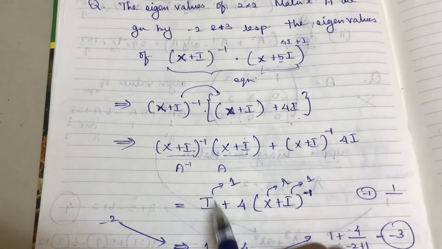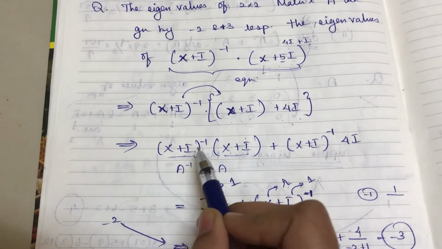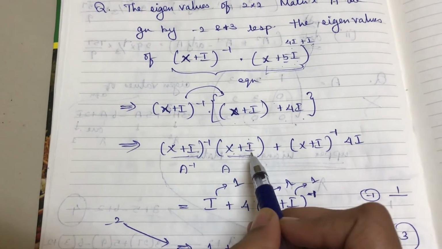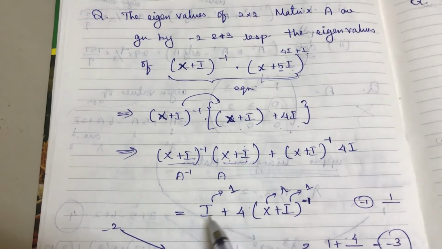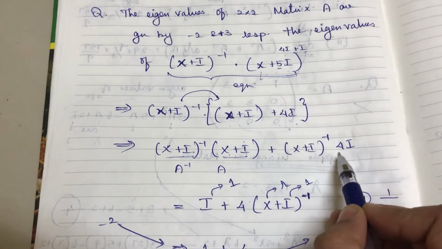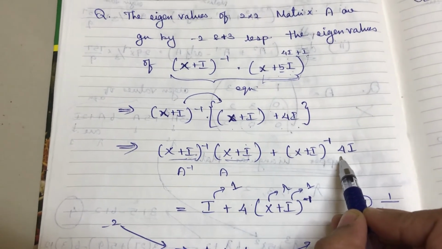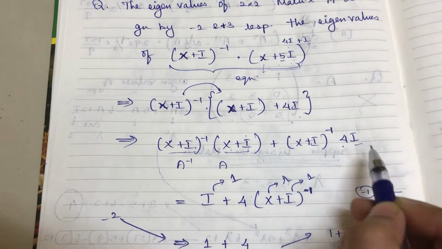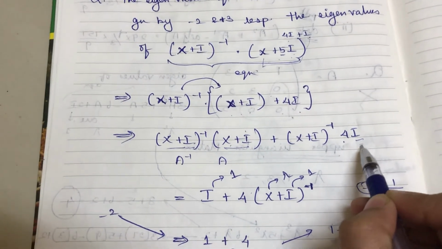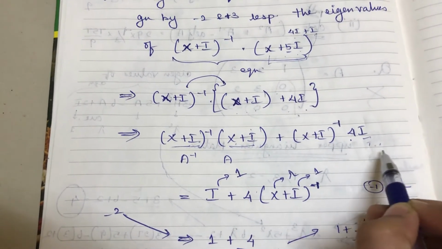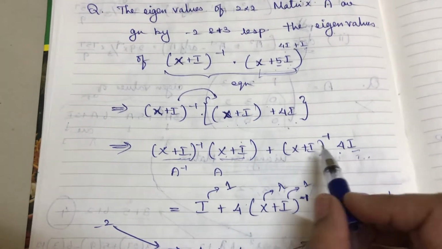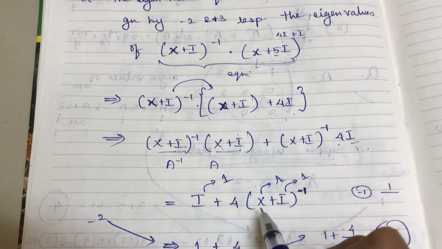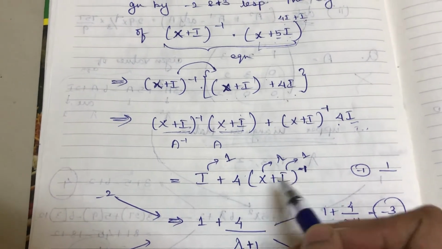That is nothing but I. So this whole term inverse into this whole matrix means I. So I plus 4, I just took this I off because I is equal to 1, right, when it is in multiple. So I just take it out. So 4 into x plus I.